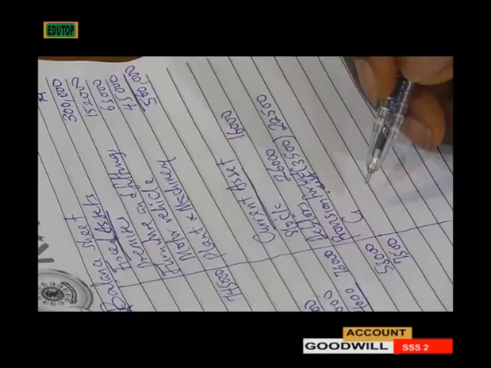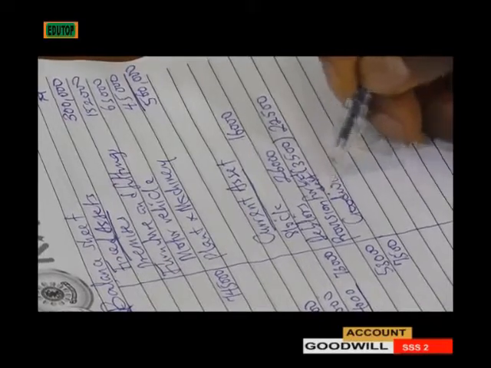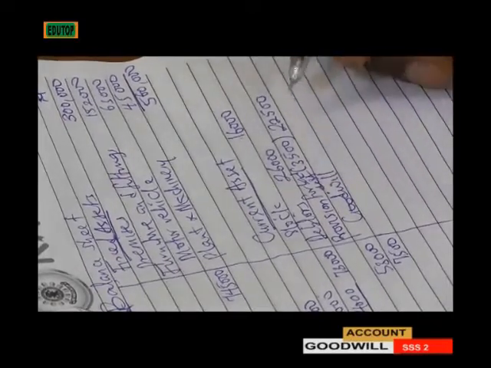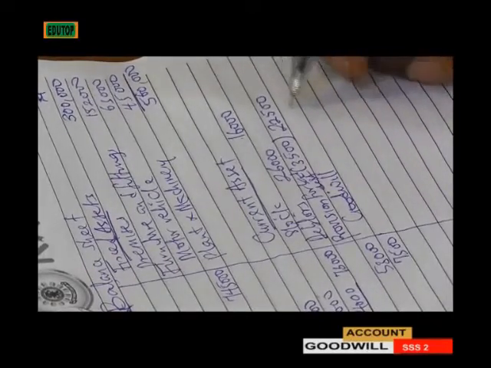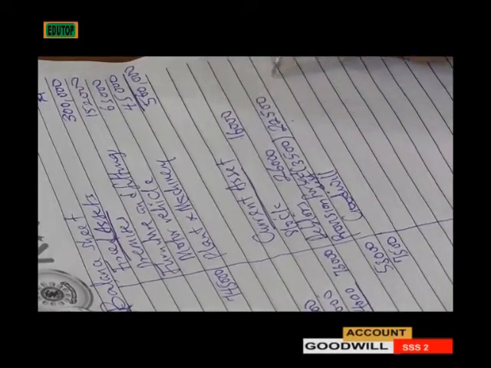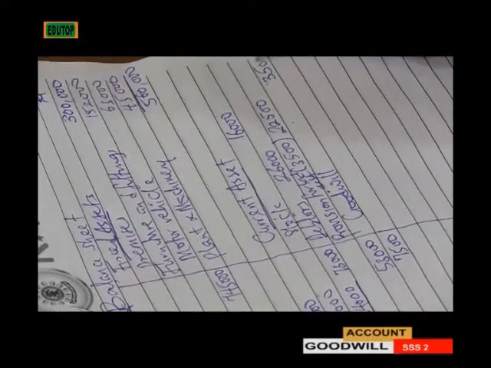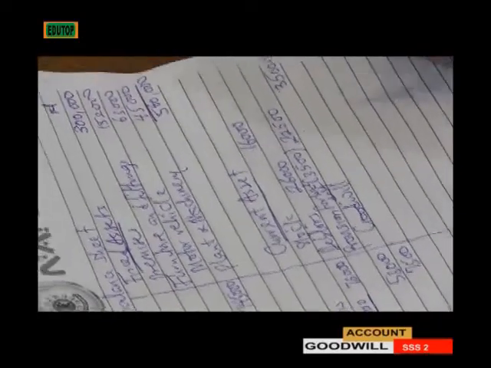Then after that, we have goodwill, because we are told that goodwill should be retained. It is valued at 35,000 and it has to be retained in the books. So you must retain goodwill. Goodwill is 35,000. Now let us look at our bank.